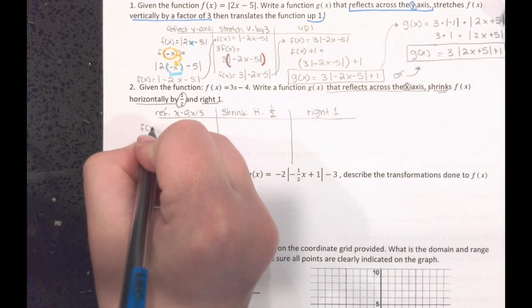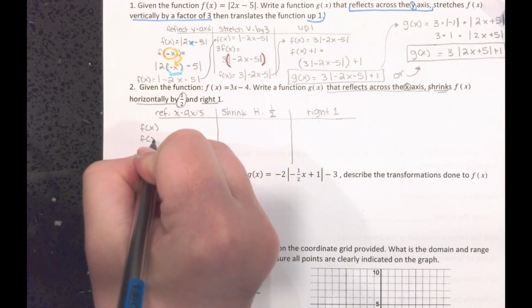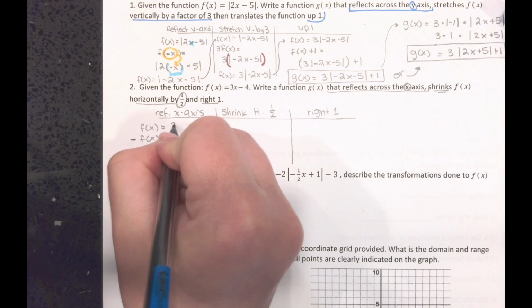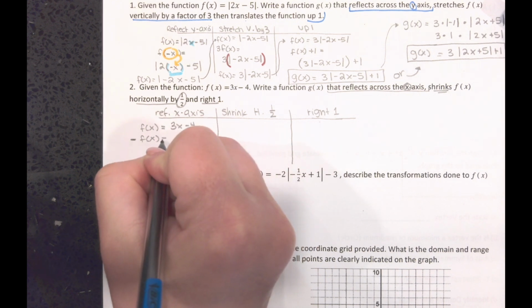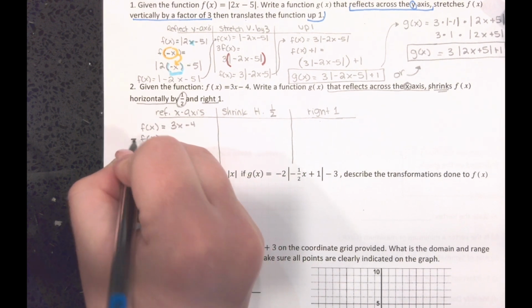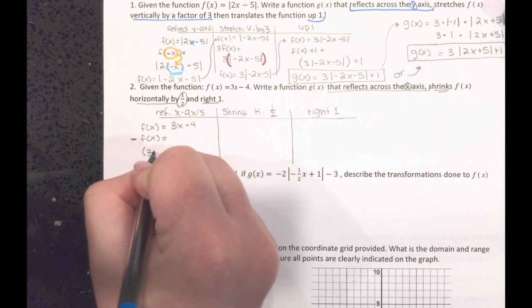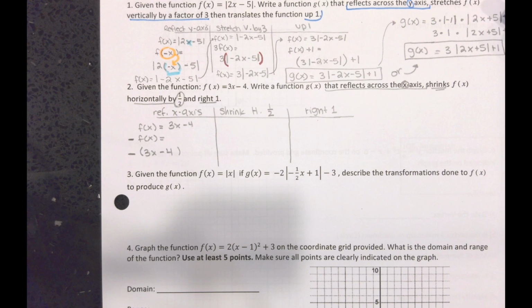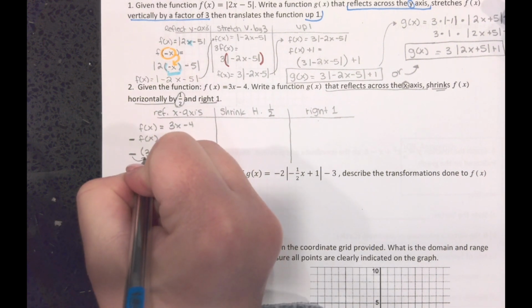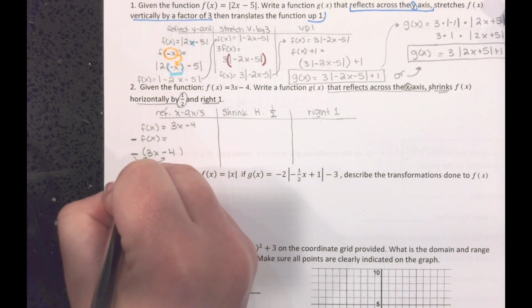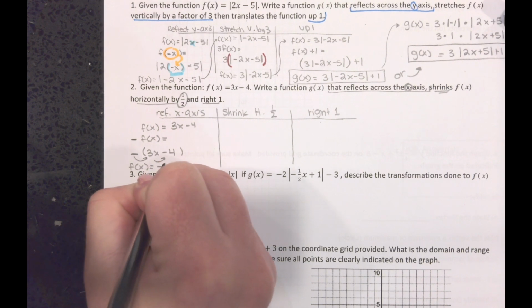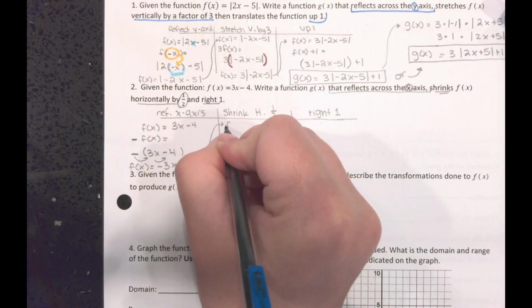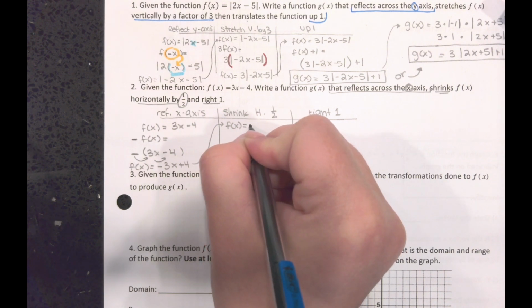So here's our f of x. So what happens to it? We have a reflection across the x-axis. X-axis means on the outside. Our function is 3x minus 4. So when I write my function, because it is on the outside, 3x minus 4 goes inside parentheses, and that negative goes on the outside. That means that I must distribute my negative. So my new f of x is equal to negative 3x plus 4. When I copy it down here, that is my new function. The original no longer exists.